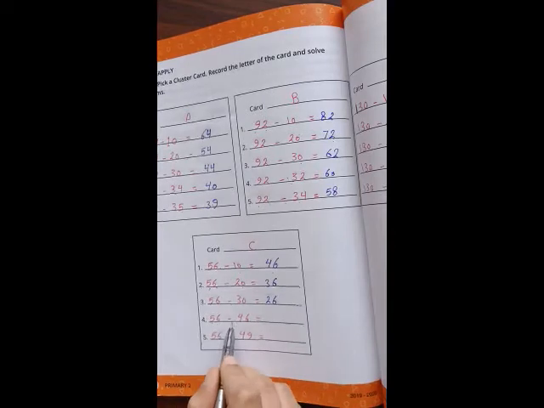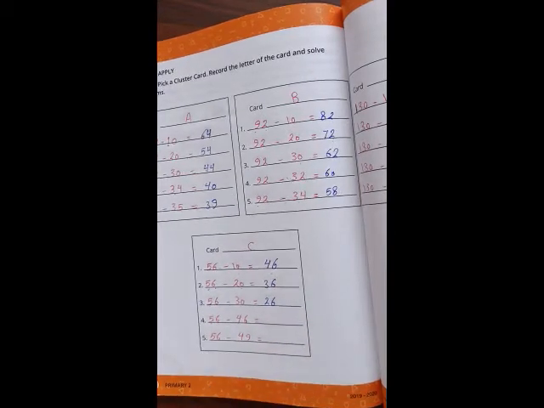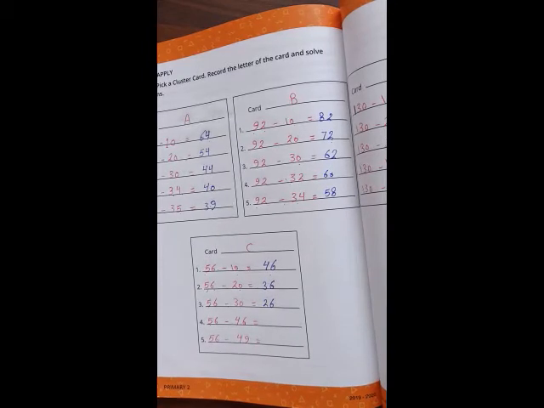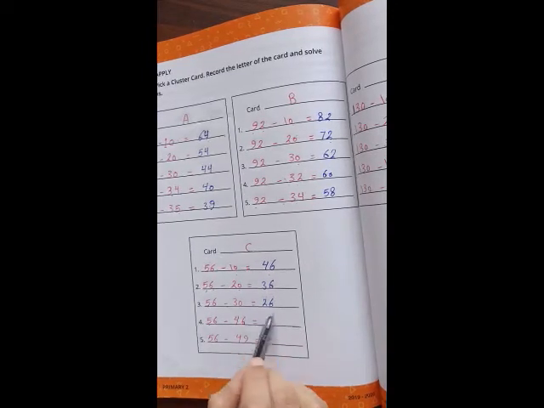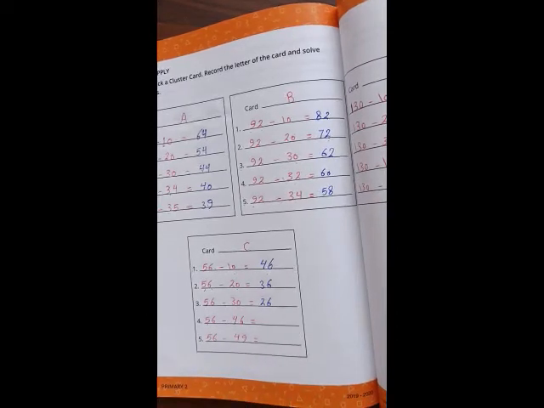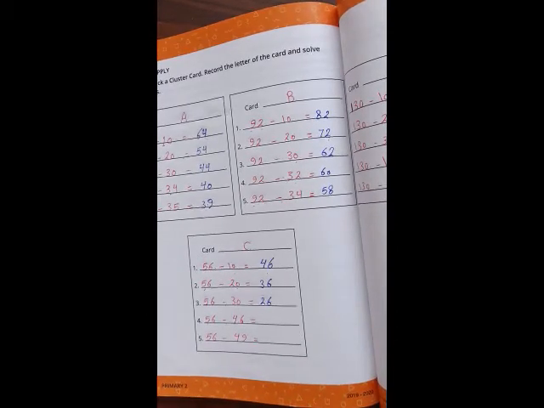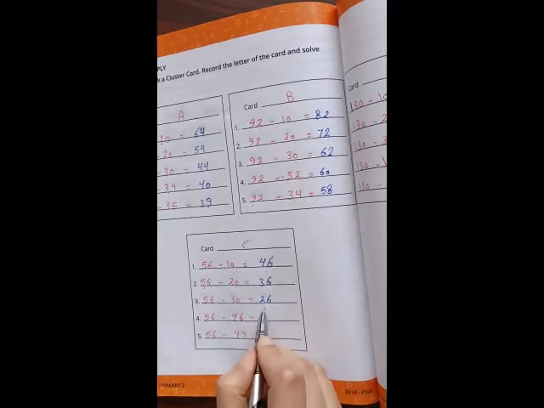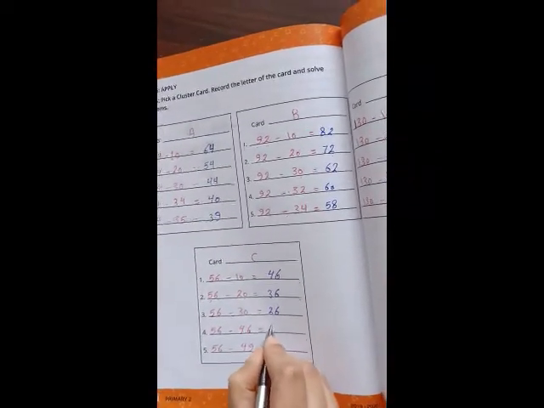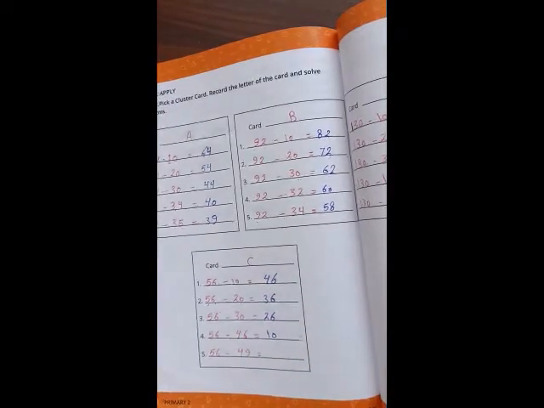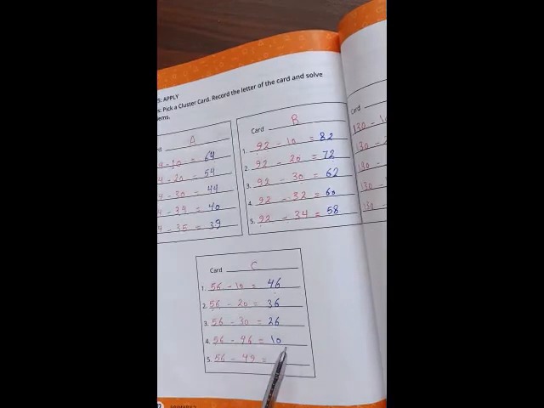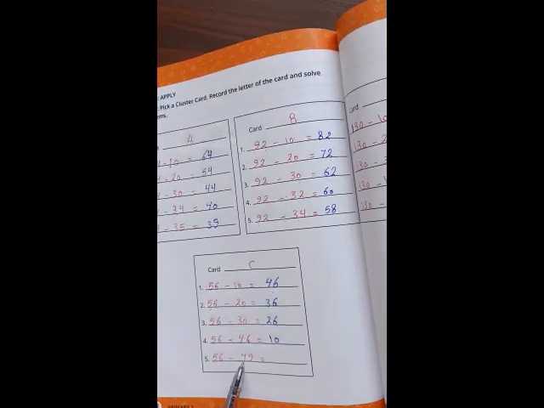Now 56 minus 46. Okay, here I will subtract what from this answer? Here 46 is more than 30 by what? Excellent, by 16. So I will subtract 16 from 26. It will be 10. Okay, now I will use this fact to solve 56 minus 49.